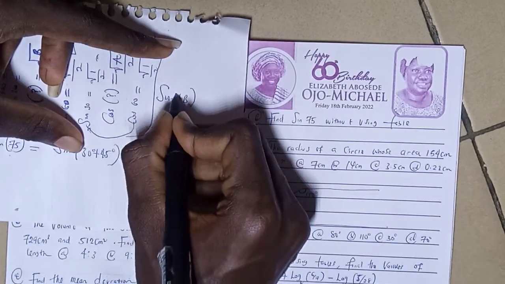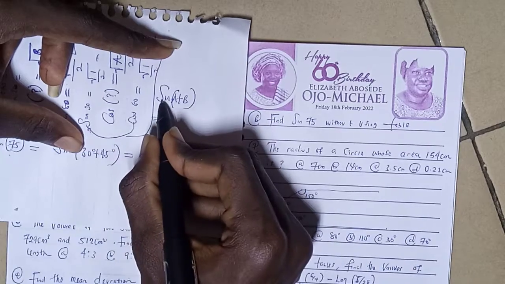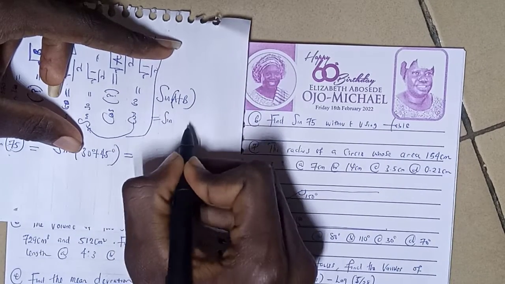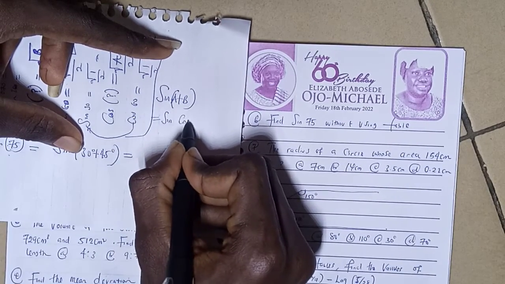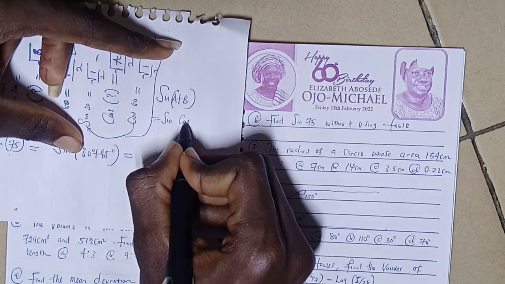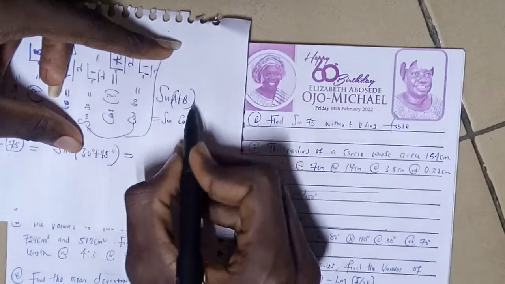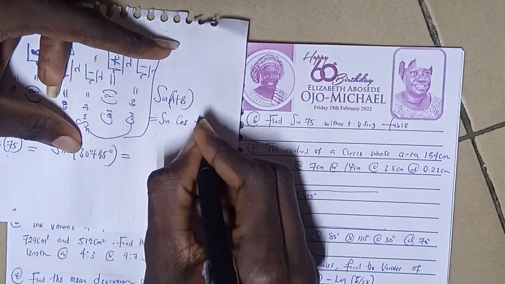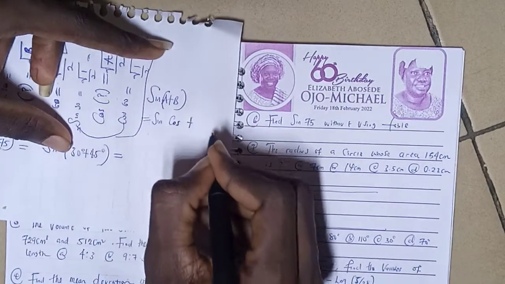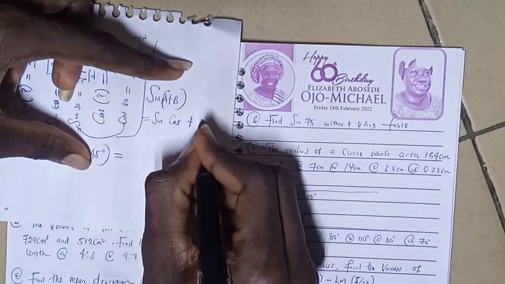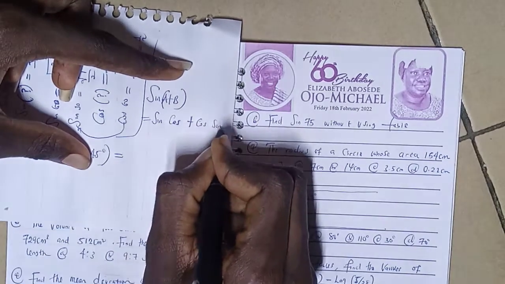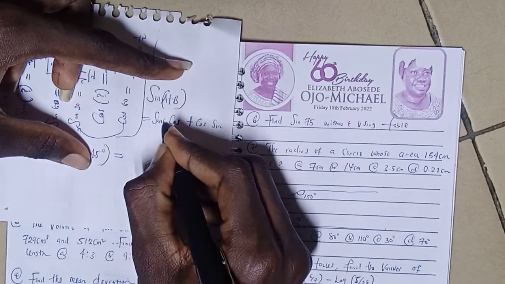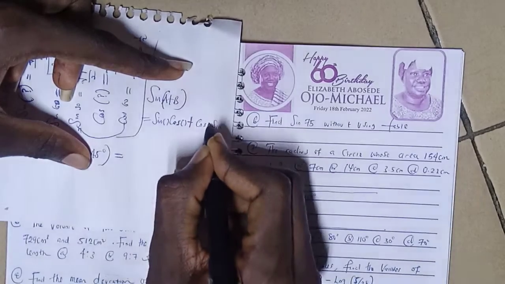Sine cos, then the opposite of what I've just done: cos sine.